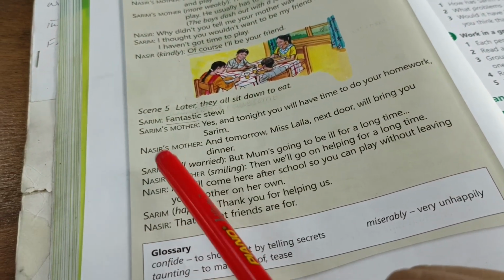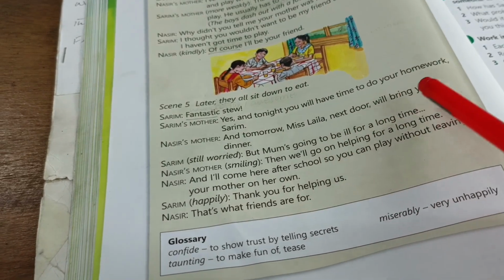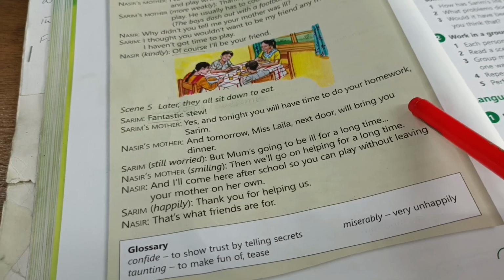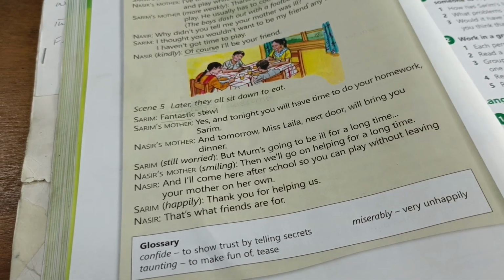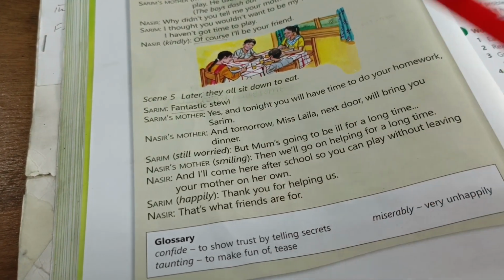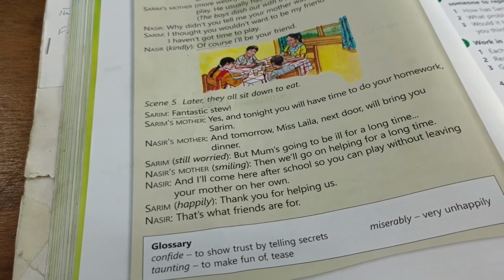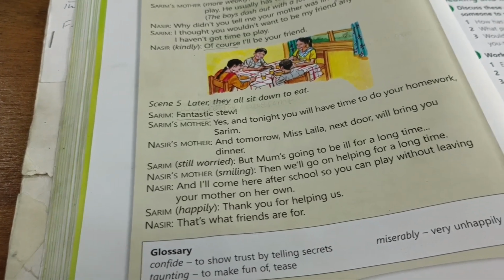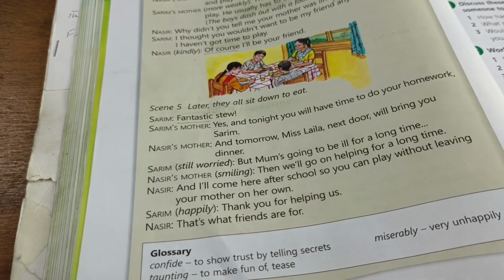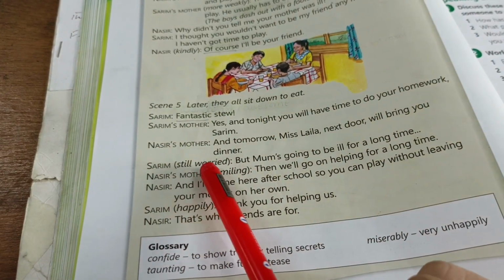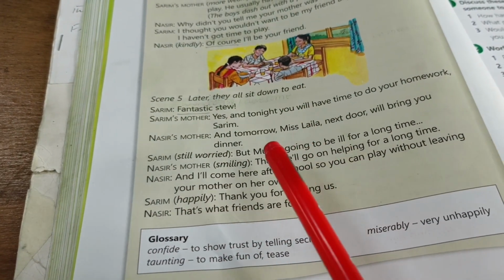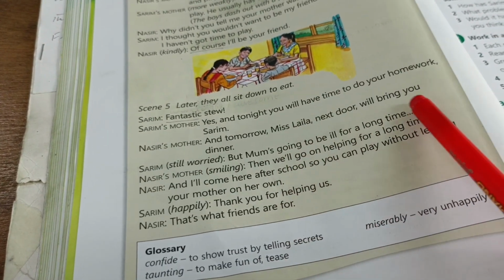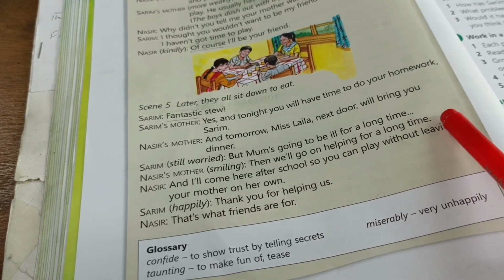Okay, moving on. Sarim is still worried. But mom is going to be ill for a long time. What is he saying? I am afraid, what will I do when mama is going to be sick for a long time? It means, who will cook then for a long time? He might be thinking that you people living in the neighborhood, my friends, won't be coming every day for cooking for us and for our house chores. But what Nasir's mother said in return, she's smiling and said, then we'll go on helping for a long time. If your mother is going to be ill for a long time, then we'll go on helping for a long time. Okay.